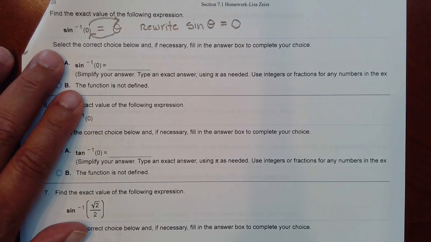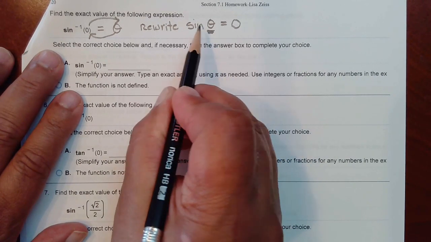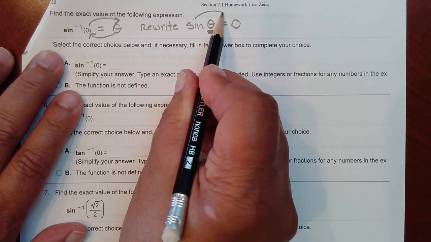Then you're going to want to draw. You want to create a drawing where you are looking for the angle whose sine value is 0.